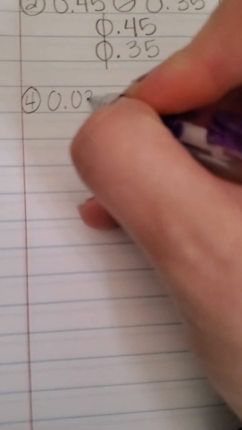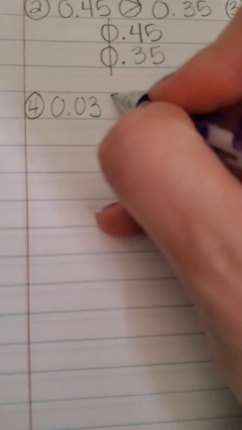We have 3 hundredths comparing to 30 hundredths. Let's line up our decimal numbers.